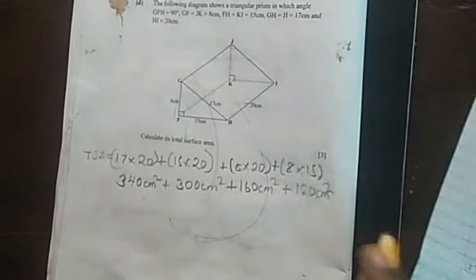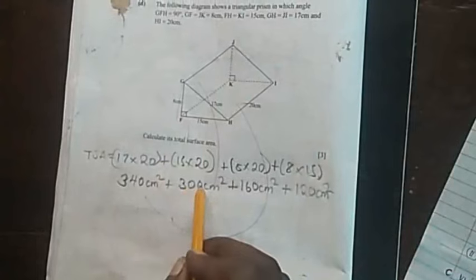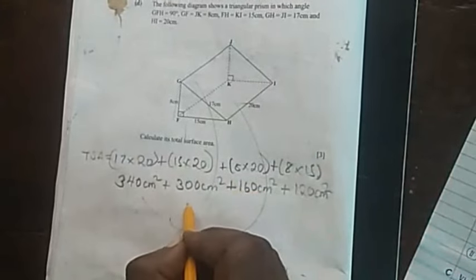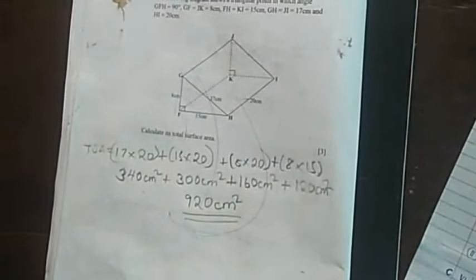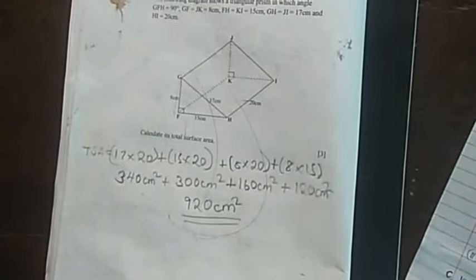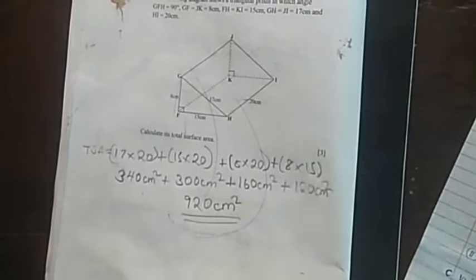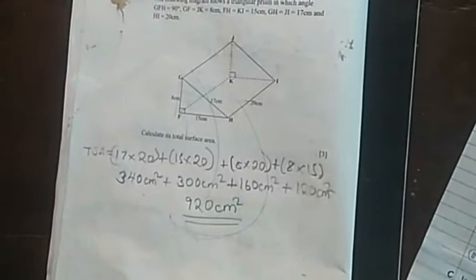Once we have done that, then we're going to add this. 340 plus 300 gives 640, plus 160 gives 800, plus 120 gives 920. So the total surface area of this triangular prism is 920 centimeter squared.